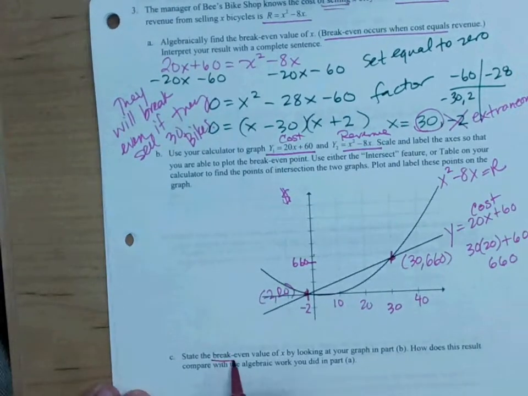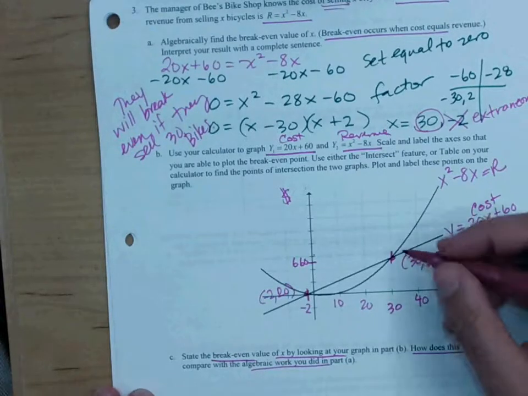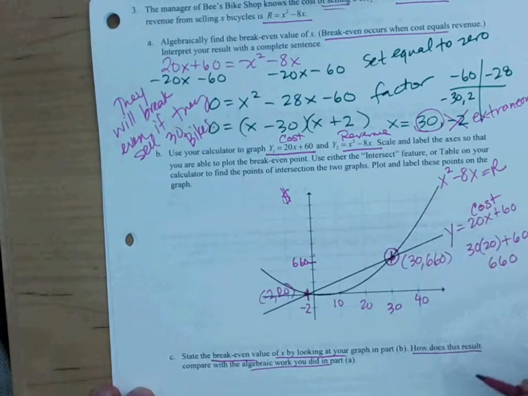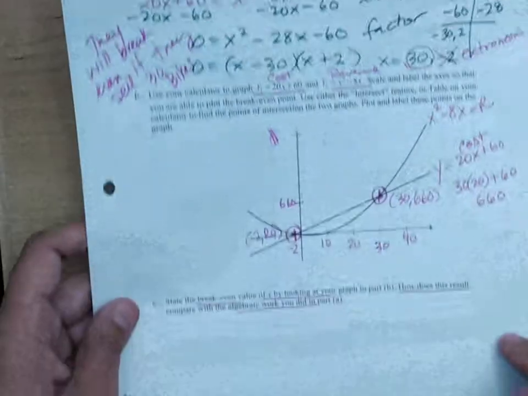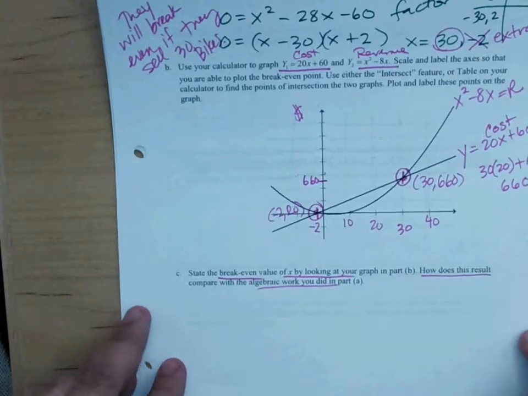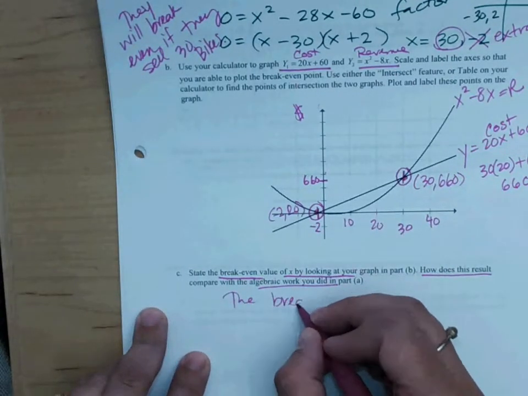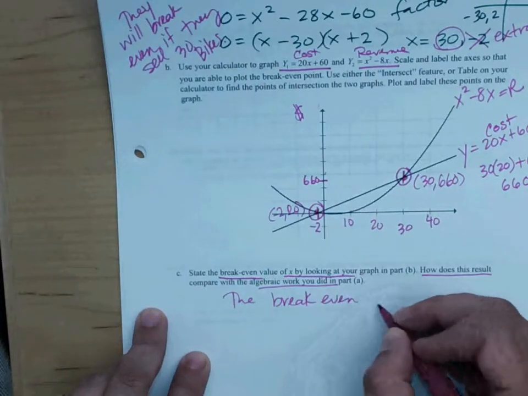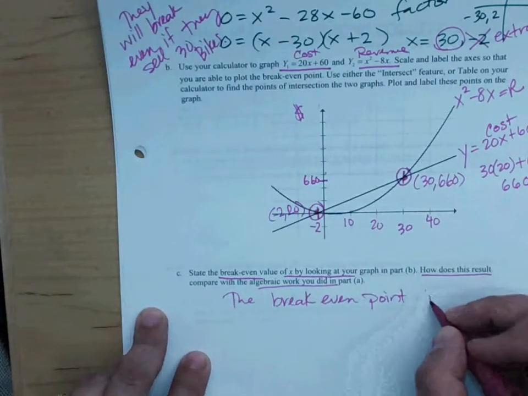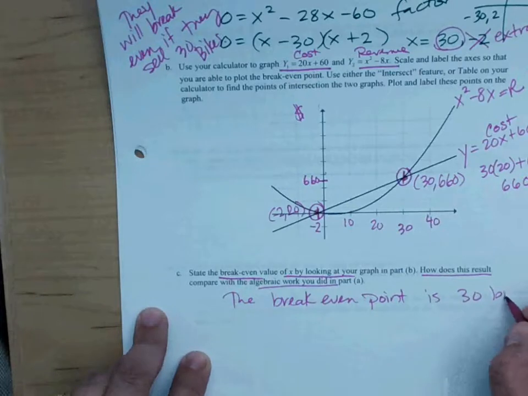State the break-even value of x by looking at your graph. How does this result compare to the algebraic work you did? Here, the break-even point is here and here. The break-even point is 30 bikes.